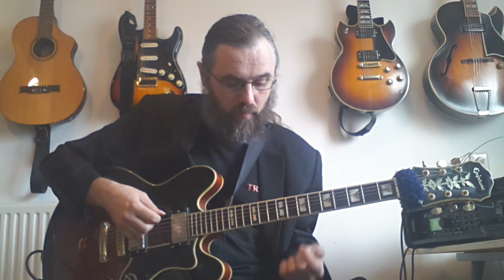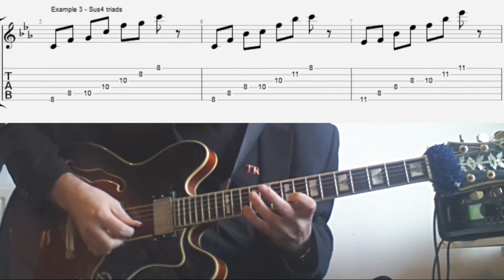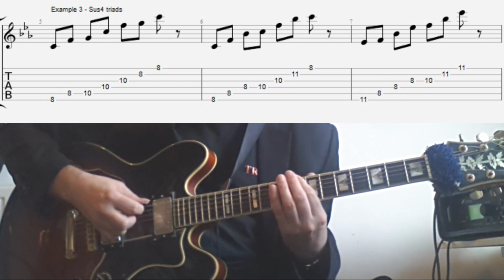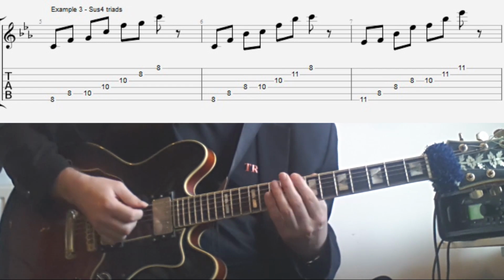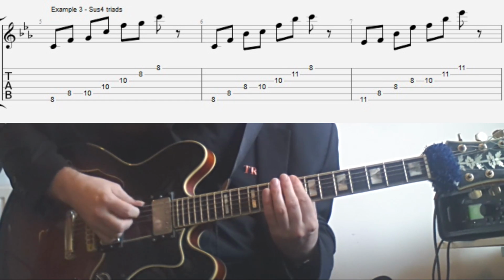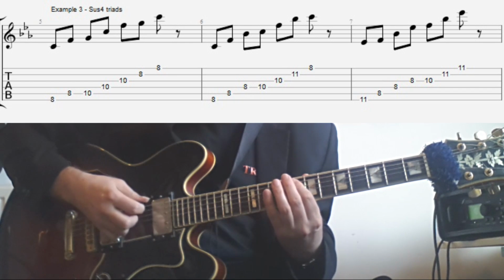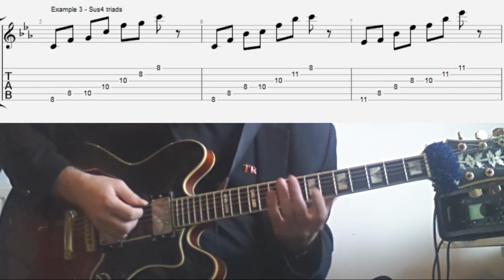And if we take the C minor pentatonic scale, well, we have a C sus, and we have an F sus, and we also have a B flat sus.